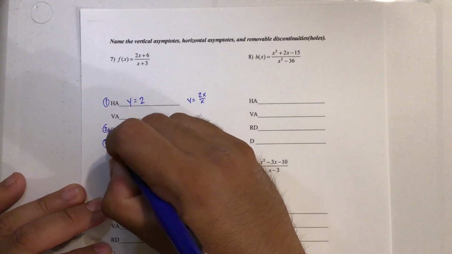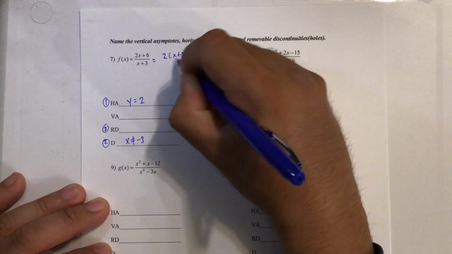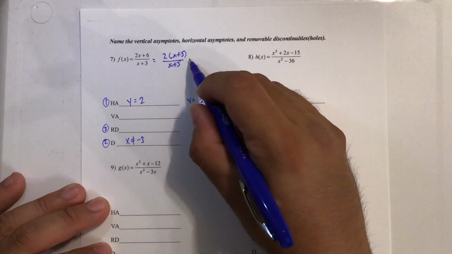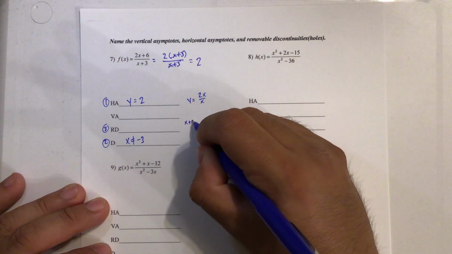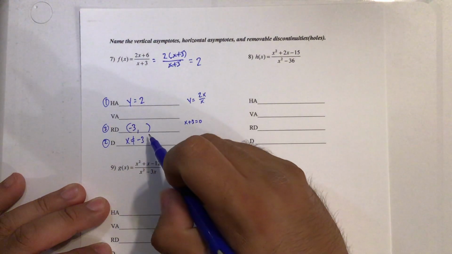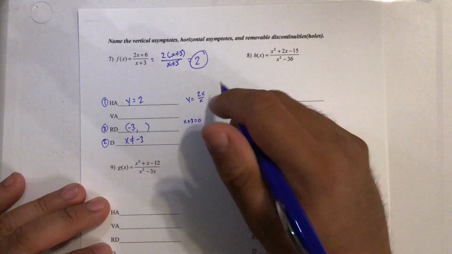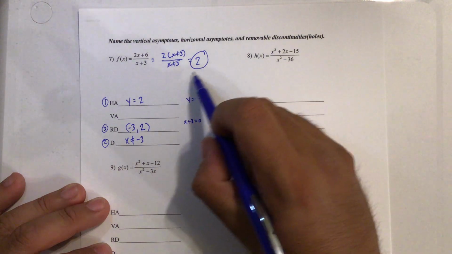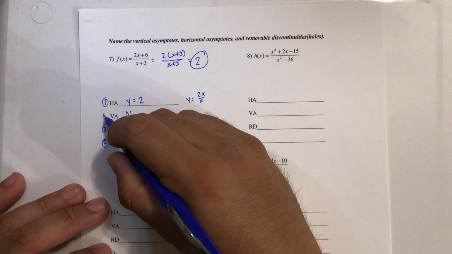Now for my RD, I attempt to factor the numerator, and actually I can factor out a 2. And we see that the x plus 3's will cancel, leaving me with the constant of 2. So whatever we cross out, we cancel, which is going to be -3. And now for my y value of my hole, usually we take -3 and we plug it in, but our simplified equation is just a constant, so y automatically equals 2. And vertical asymptote, there is no variable in the denominator, so there's going to be no vertical asymptote here.